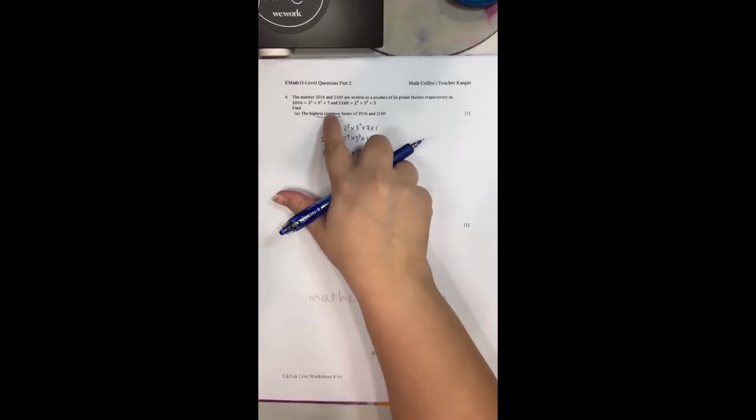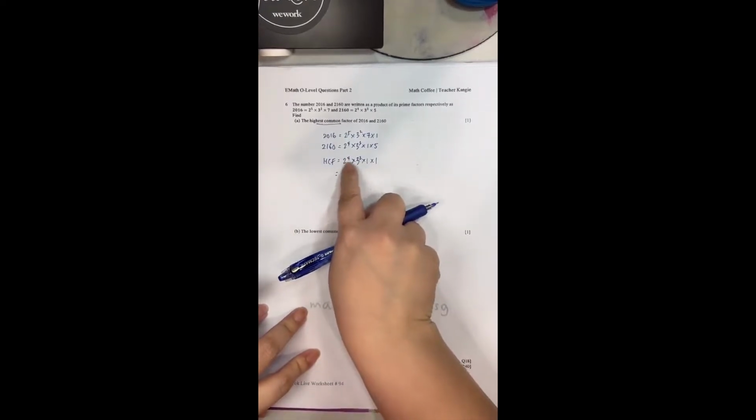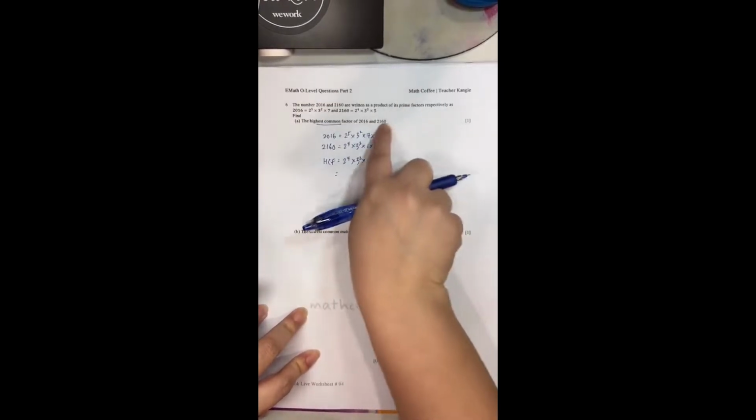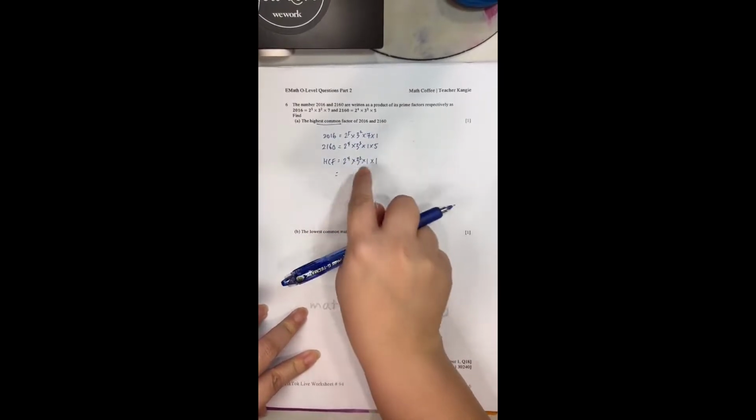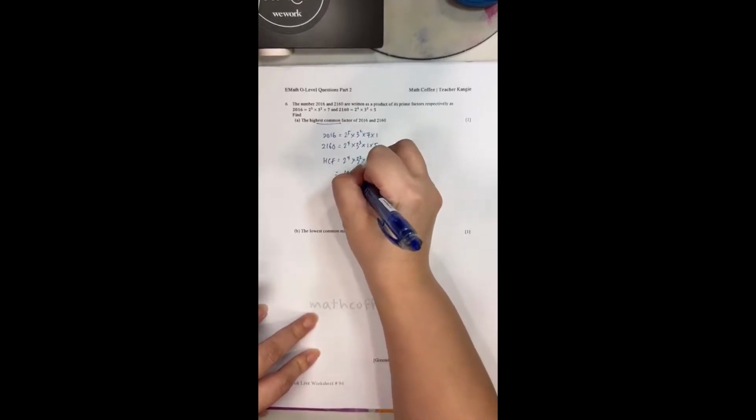If the question says leave your answer in index notation, you can leave your answer in this form. But if they never mention it, it means they want the whole number. So you key into the calculator 2 to the power of 4 times 3 to the power of 2. So it's actually 144.